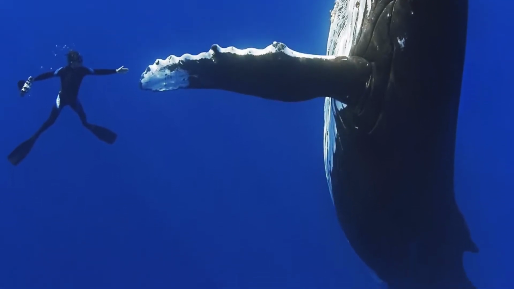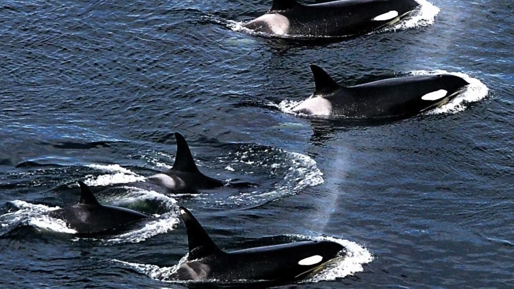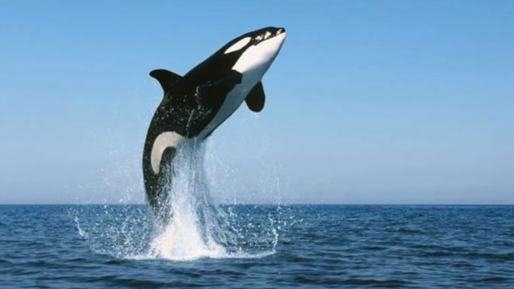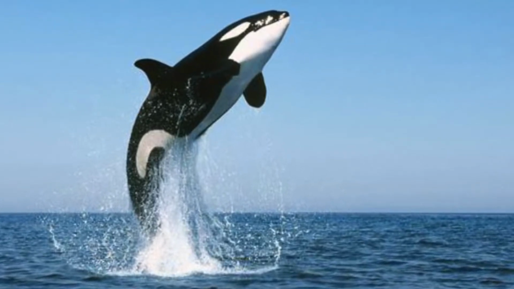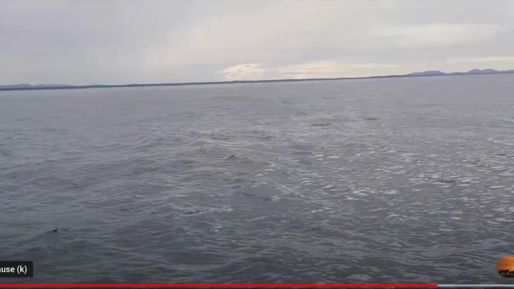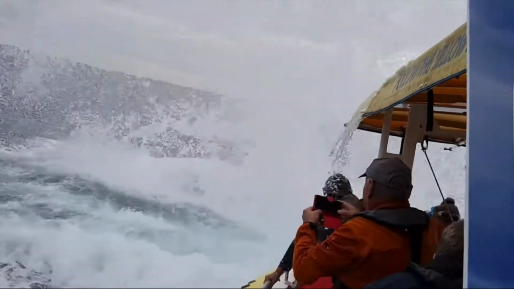A group of whales, when they're swimming together, is called a pod. Whales are very smart and they're very good at communicating. They use tail slapping, or they swim at each other, or they make sounds underwater that only whales can hear, and it's called echolocation.